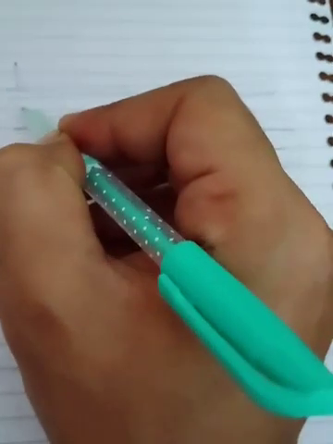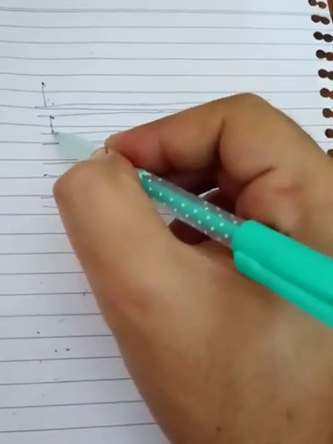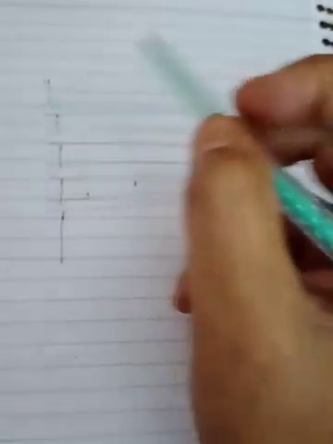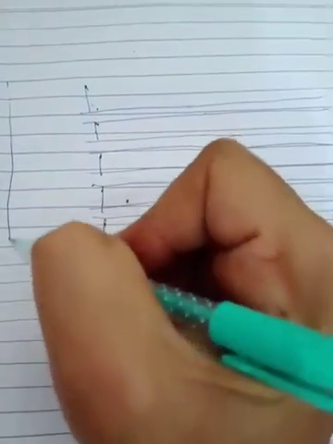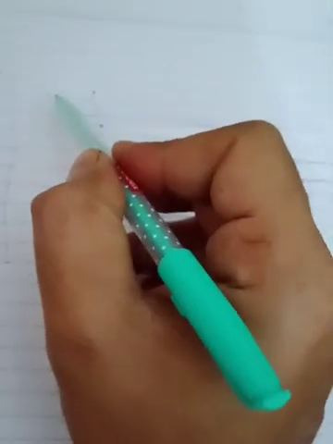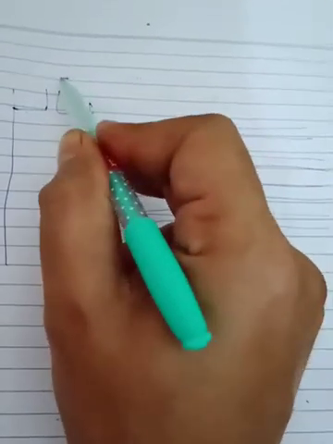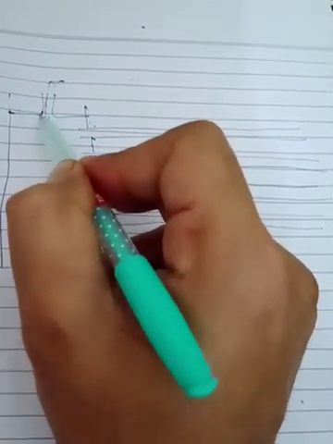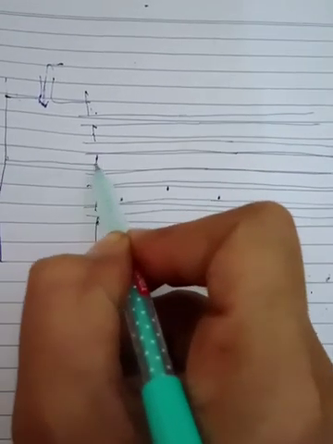This is the tube sheet. This is the tube sheet. This is the tube header, and this is the nozzle for the tube side fluid entry, and this is called the pass partition plate.